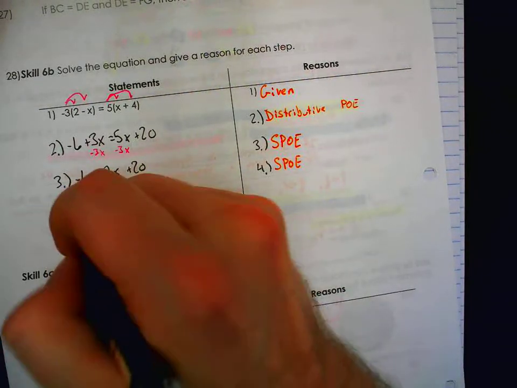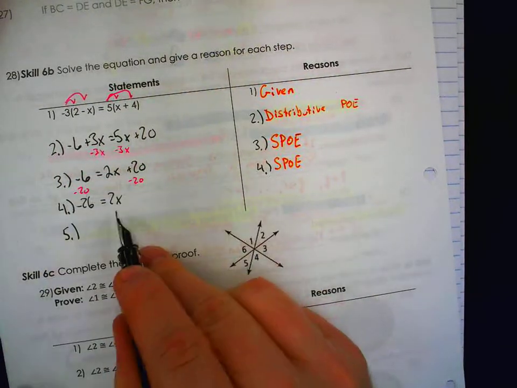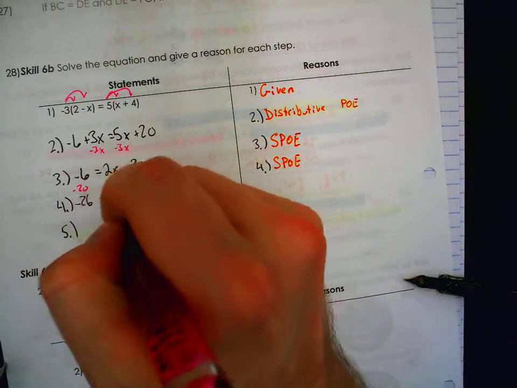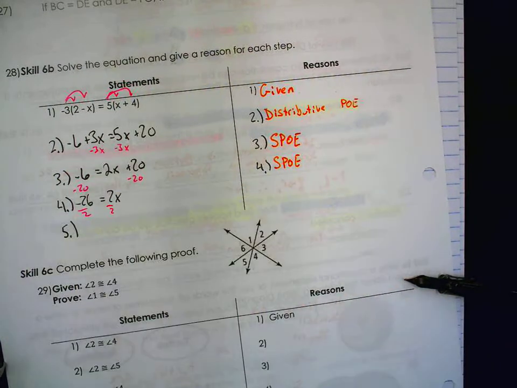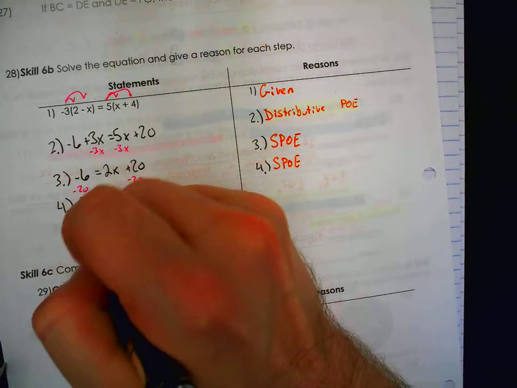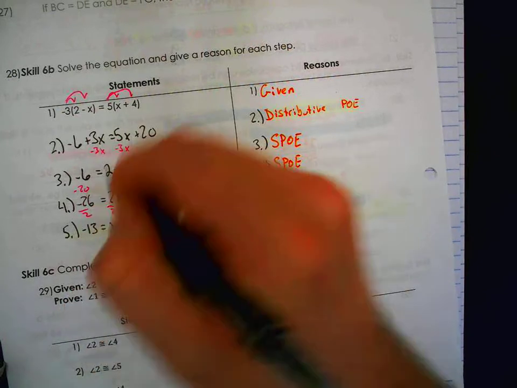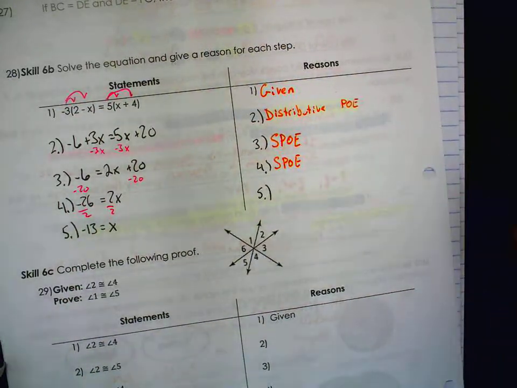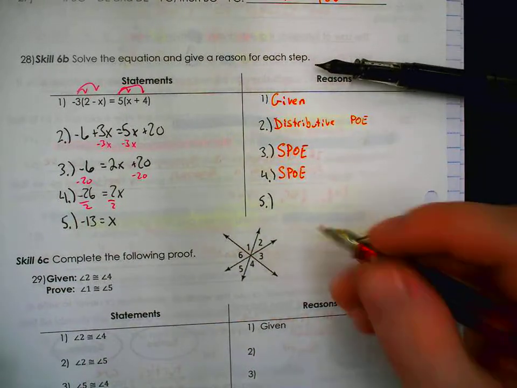Step 5. If I were solving this equation, the next thing I would do to get rid of that 2 and get x by itself is divide. I'm going to divide both sides by 2. -26 divided by 2 would be -13. The reason I'm allowed to do that, well, if I divided both sides, that's got to be the division property of equality, DPOE.